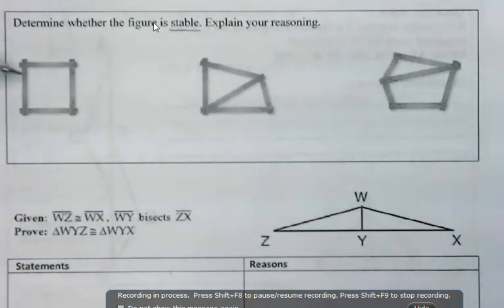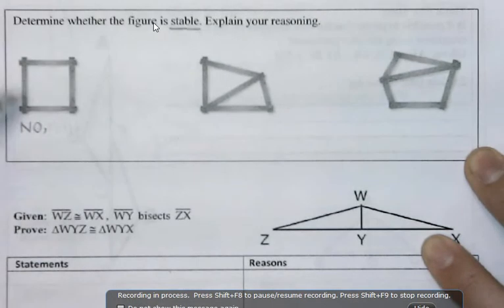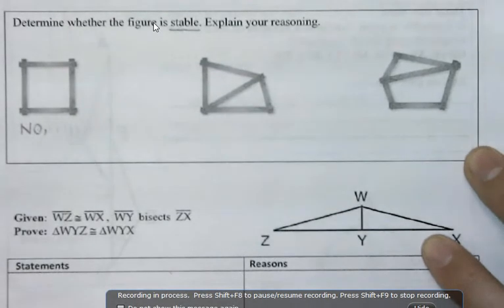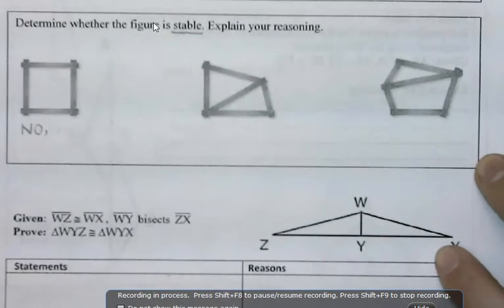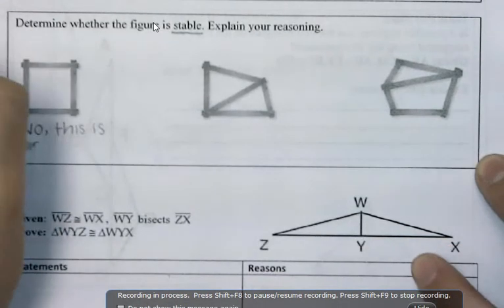So for the first one, there's no triangles at all. So no, this is not stable, and the reason is because I can have other quadrilaterals with these sides. It could be a rhombus, we don't know. So no, this is not stable.